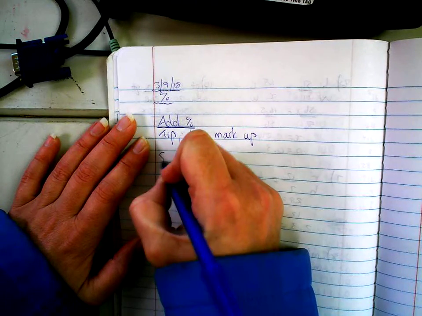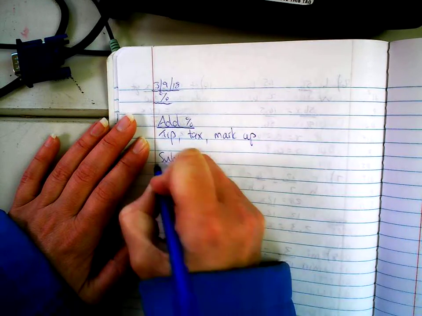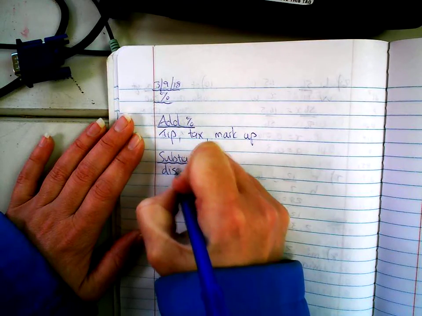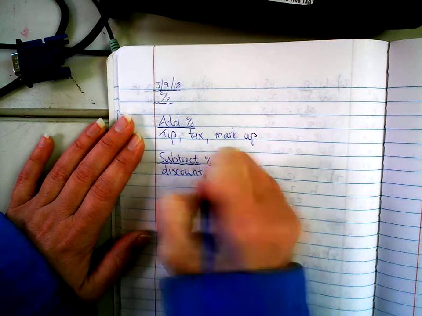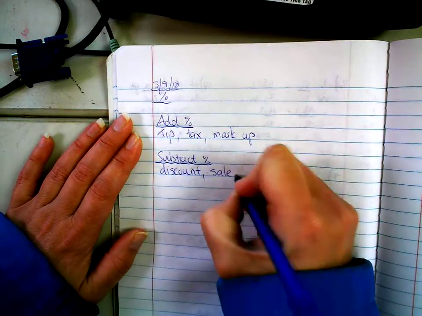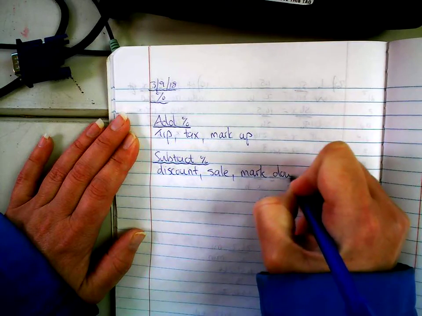When do we subtract the percentage? We subtract the percentage when there is a discount or a sale or a markdown. Okay? That's when we subtract the percentage.